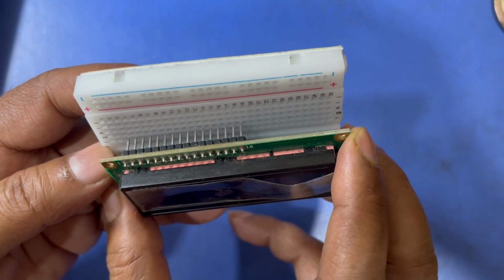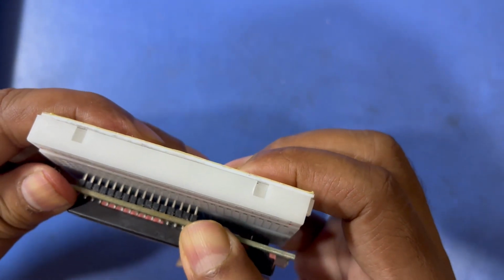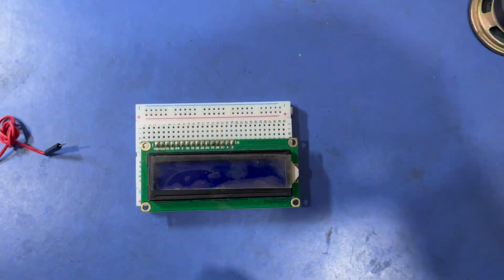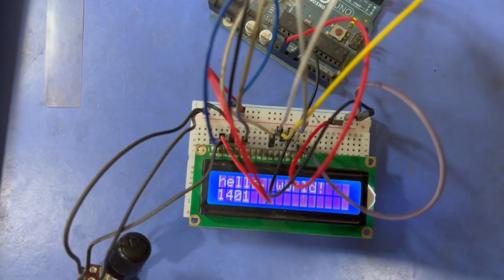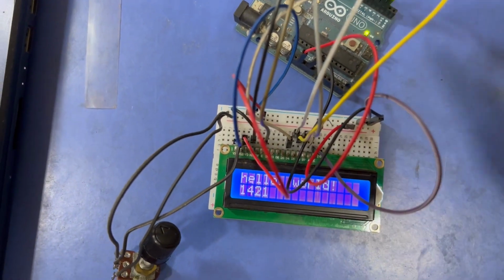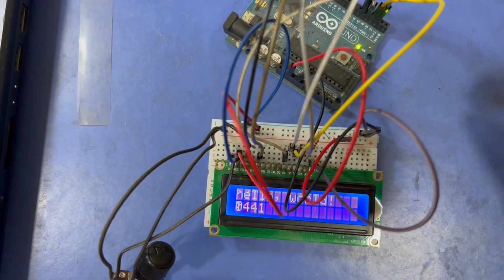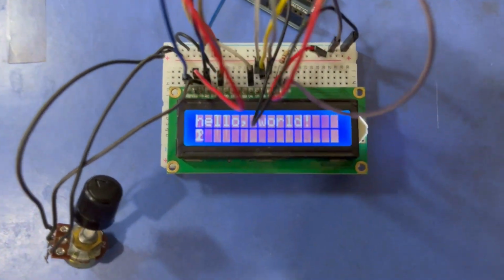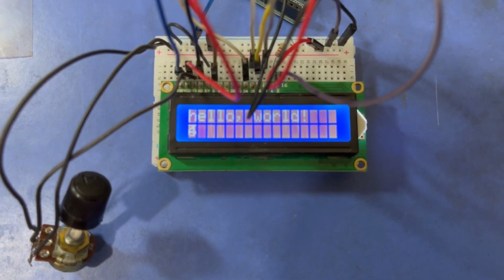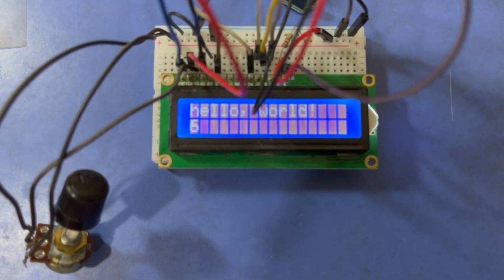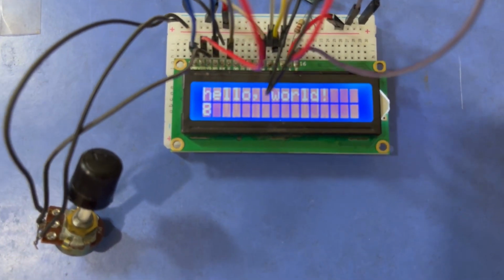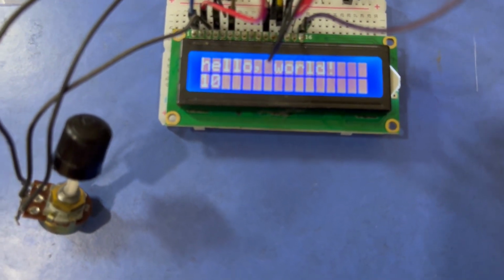Let's connect to the breadboard. So I have done all connections as per the diagram. You see Hello World is written on the panel. Let's reset the UNO board now. You see the first row. In the first row Hello World is written, and in the second row the time in seconds is updating.